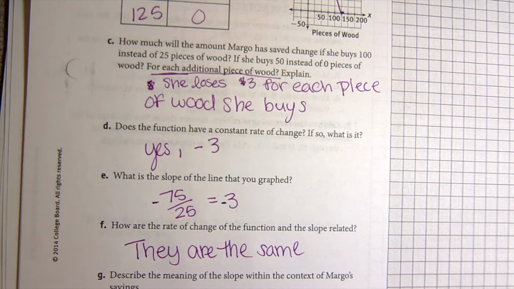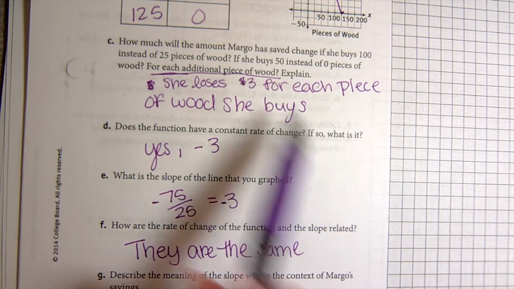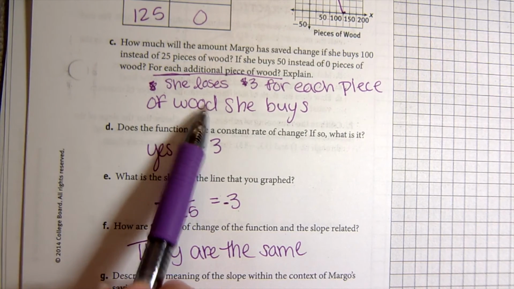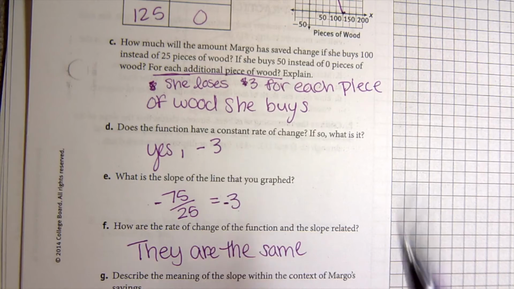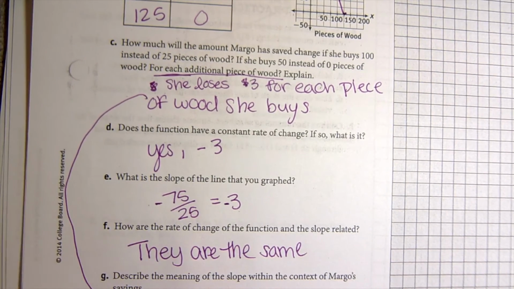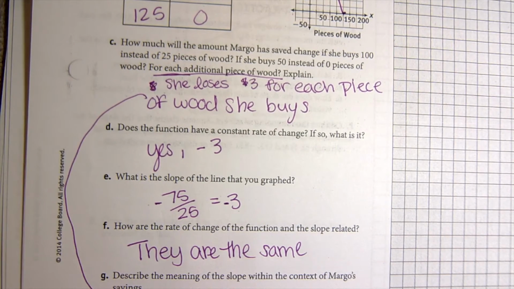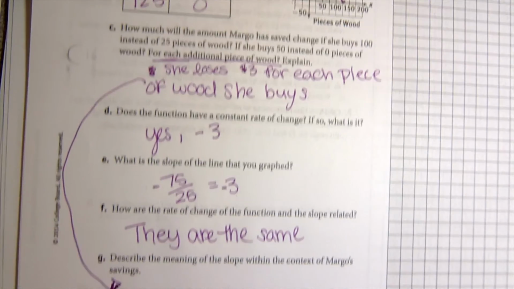So, part G, describe the meaning of the slope within the context, which we already kind of did in part C. So it's the same thing. She loses $3 for each piece of wood that she buys.